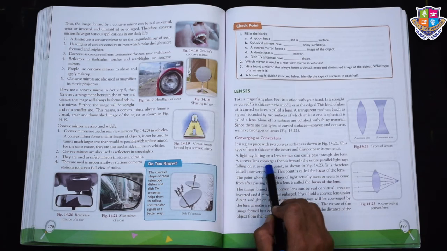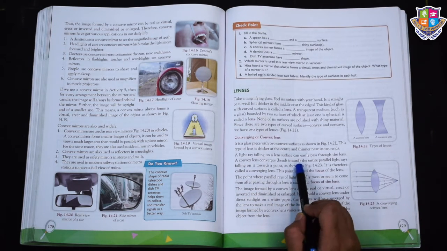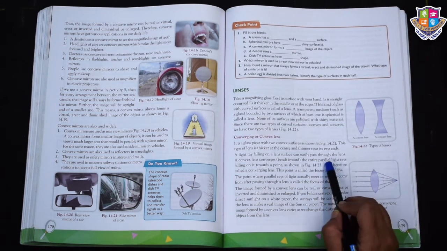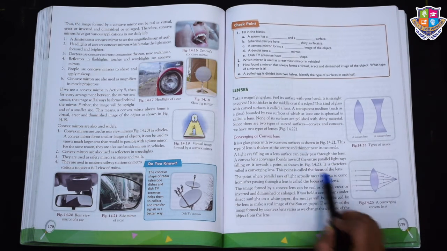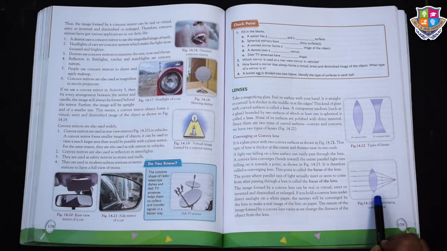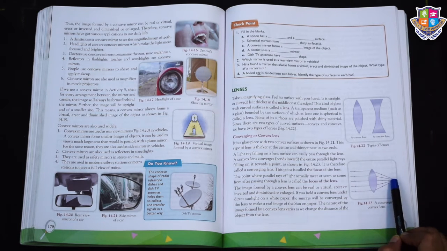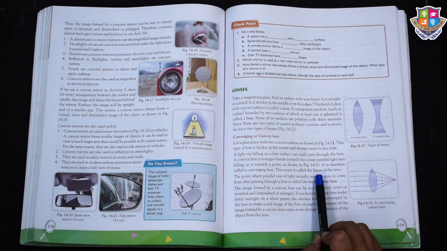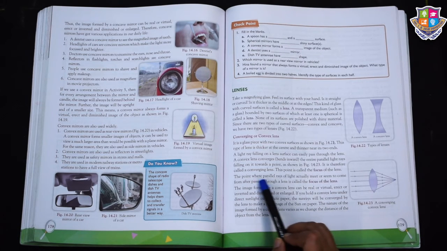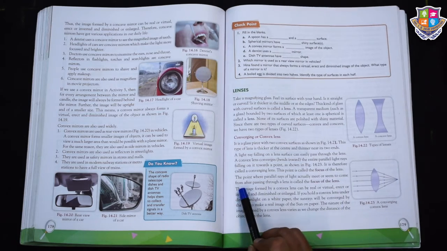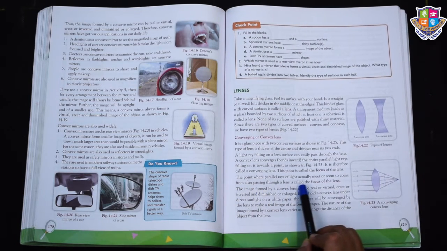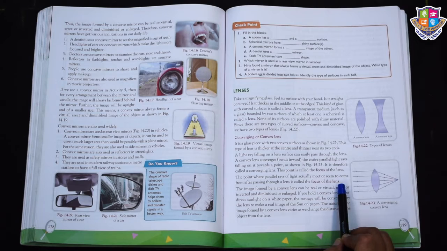The convex lens converges, that means bends inwards, the entire parallel light rays falling on it towards a point as shown in 14.23. It is therefore a converging lens. मतलब सारी light rays पीछे जाके मिल जाती हैं. This point is called the focus of the lens. The point where parallel rays of light actually meet or seem to come from after passing through a lens is called the focus of the lens, isn't it?